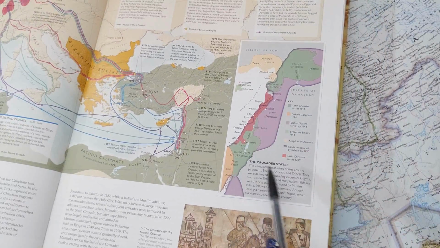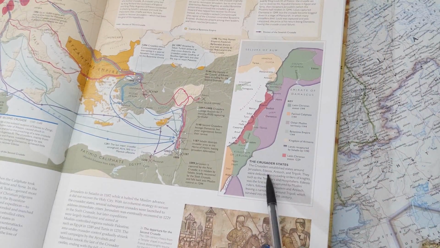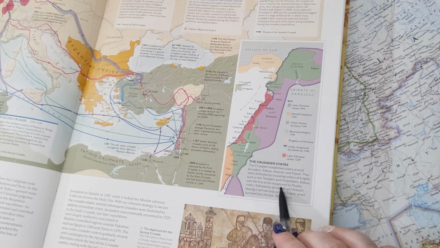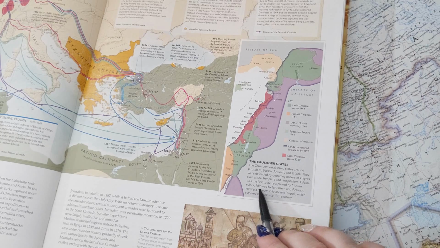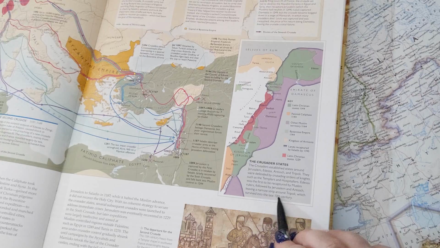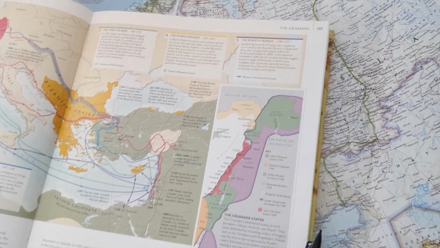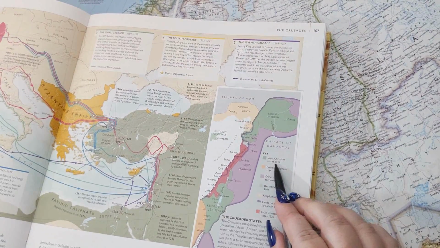It says the Crusaders established states around Jerusalem, Edessa, Antioch, and Tripoli. They were defended by crusading orders of knights, such as the Templars and Hospitallers. Edessa was the first to be recaptured by Muslim rulers, followed by Jerusalem and Antioch, leaving a narrow strip around Tripoli, which survived into the late 13th century. So the green you see were Latin Christian states.